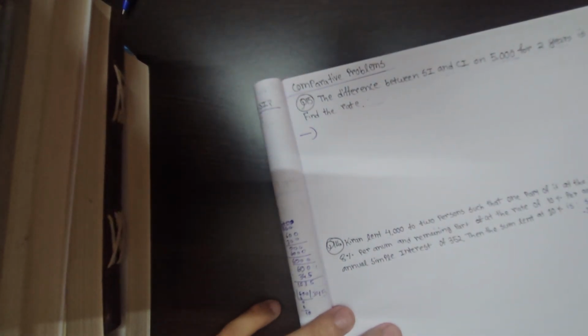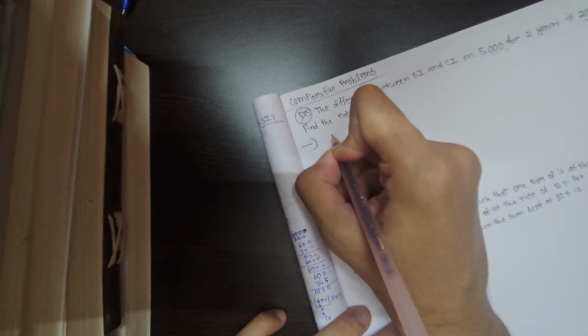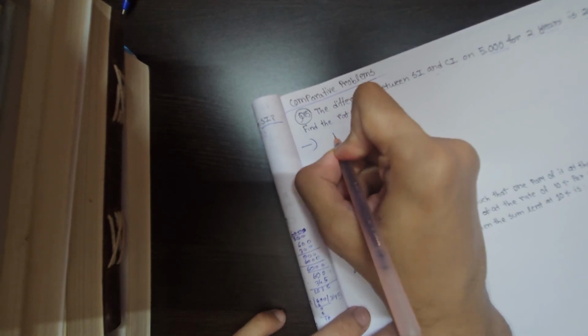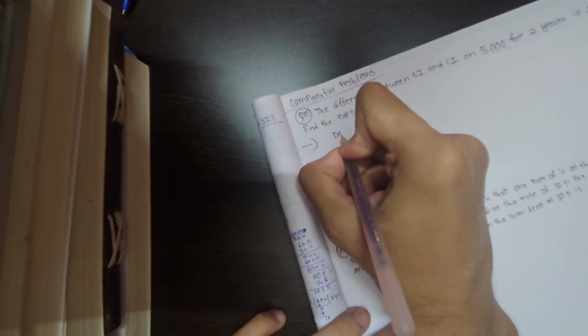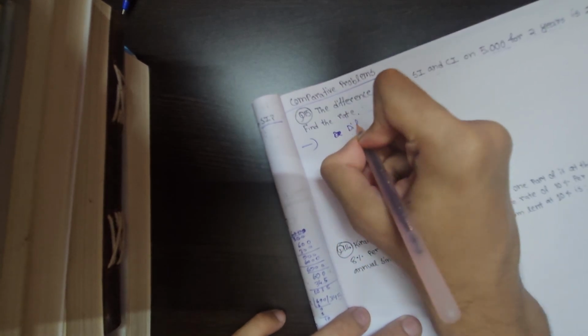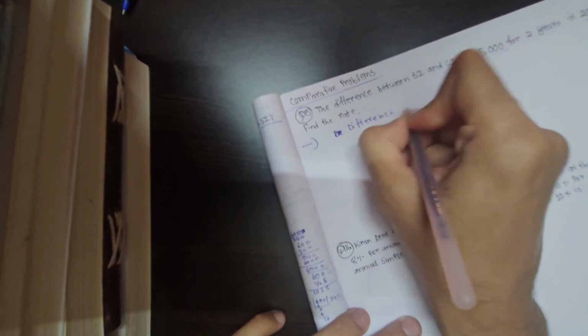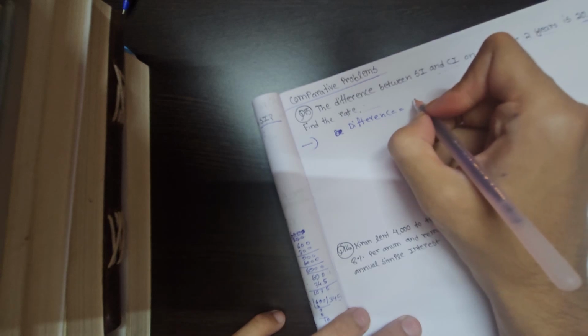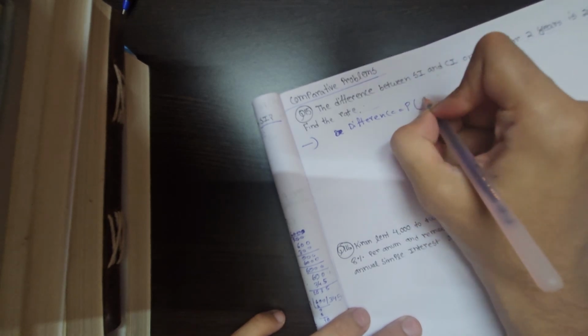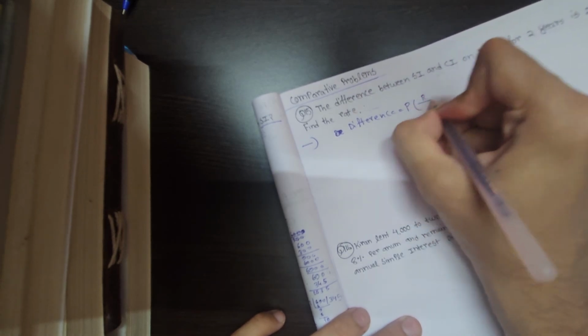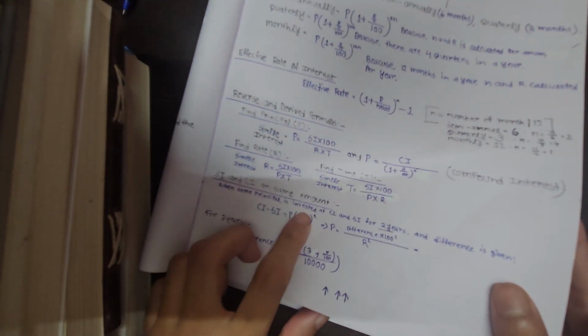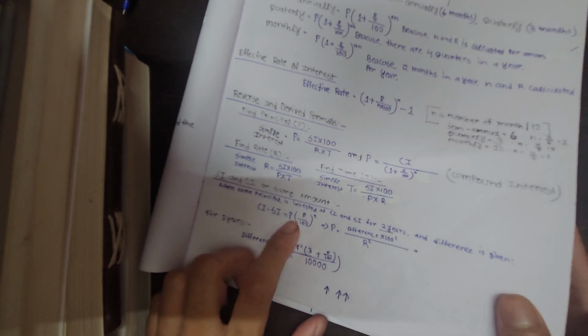So the difference between SI and CI on 5,000 for 2 years is 20. We'll write first the formula: the difference equals principal times (r by 100) whole square, right?